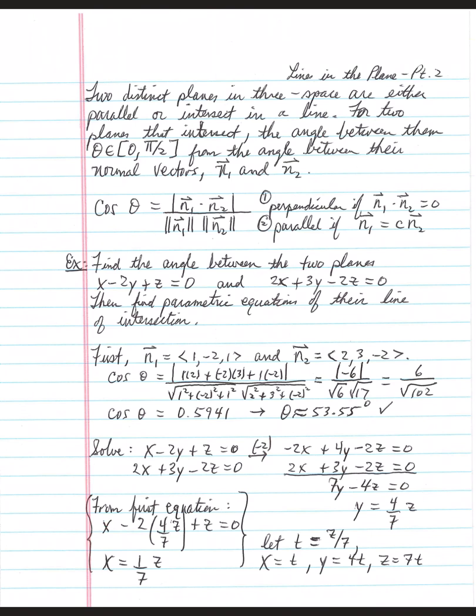So I've got x minus 2y, but this y I'm going to replace with 4/7 z, so it's minus 2 times 4/7 z, plus z. And that tells us that x, if you solve it out, this is negative 8/7 z plus 7/7 z is negative 1/7 z.